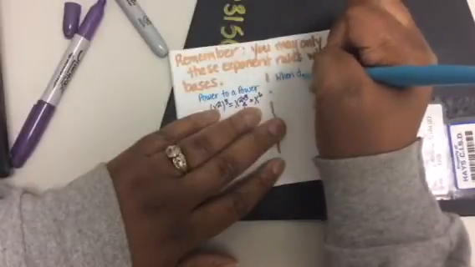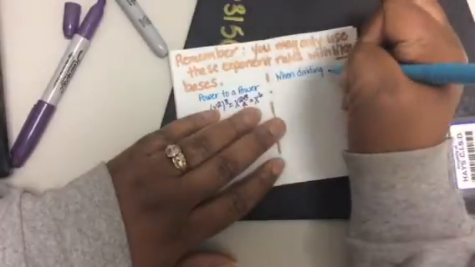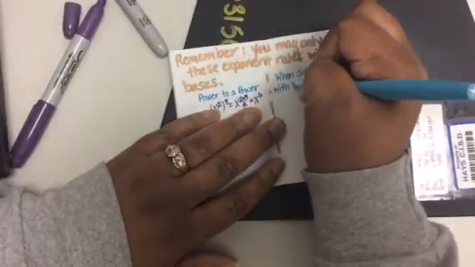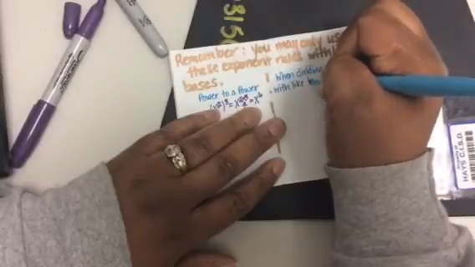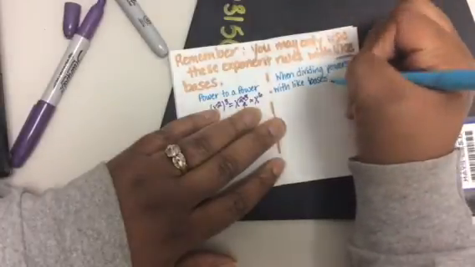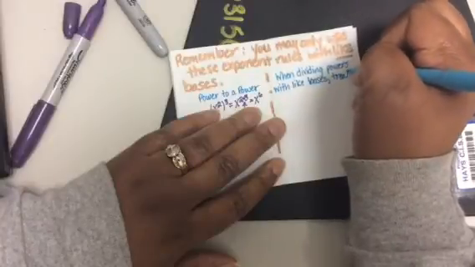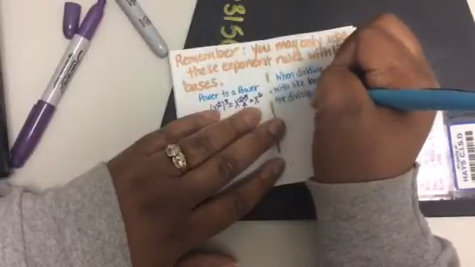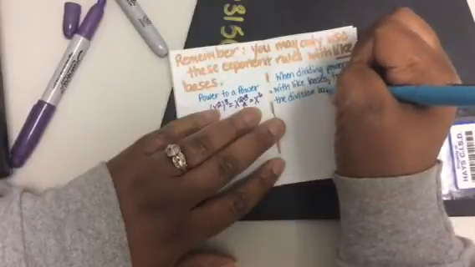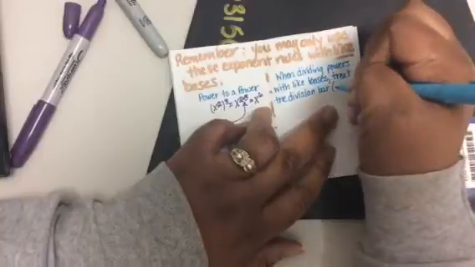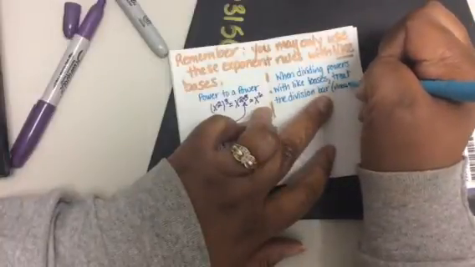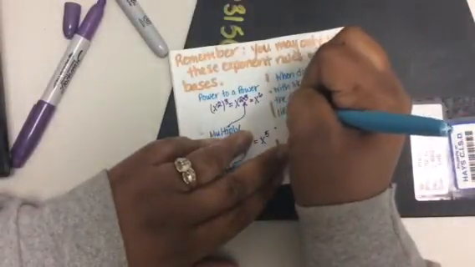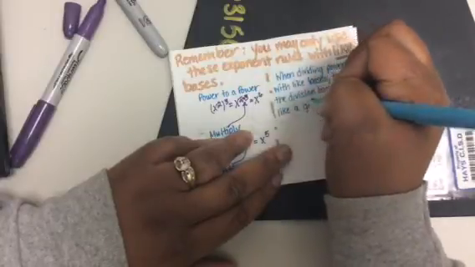When dividing powers with like bases, like bases, not vases, like bases, treat the division bar, which is a vinculum, put that in parentheses, like a giant subtraction sign.